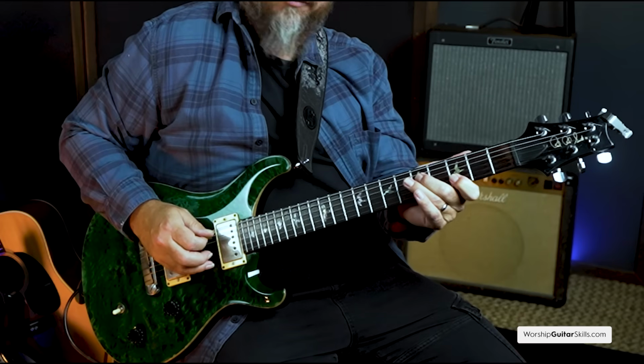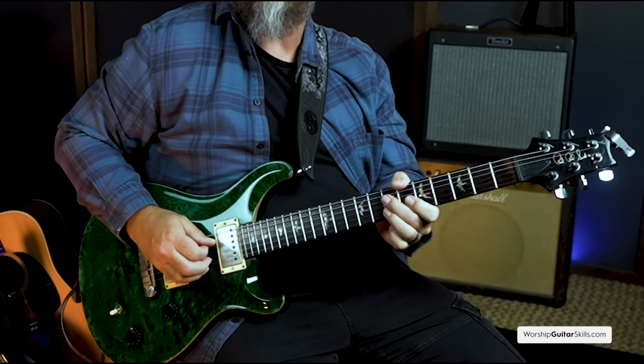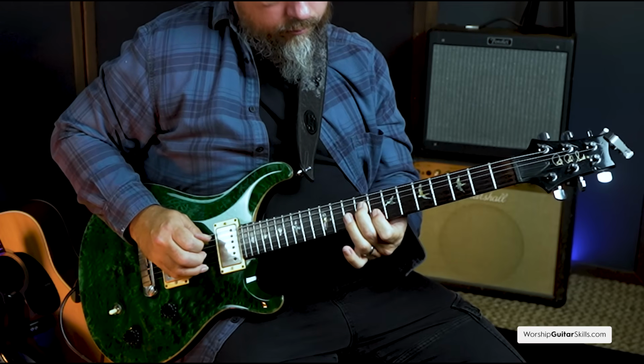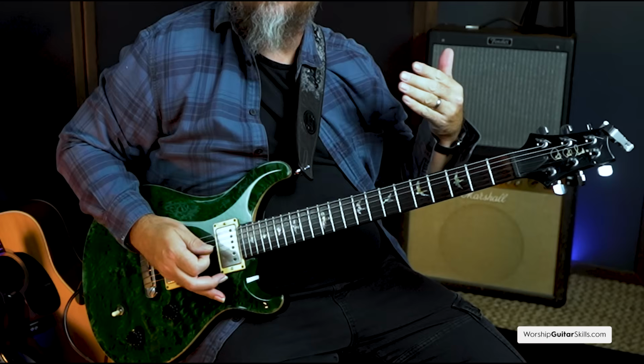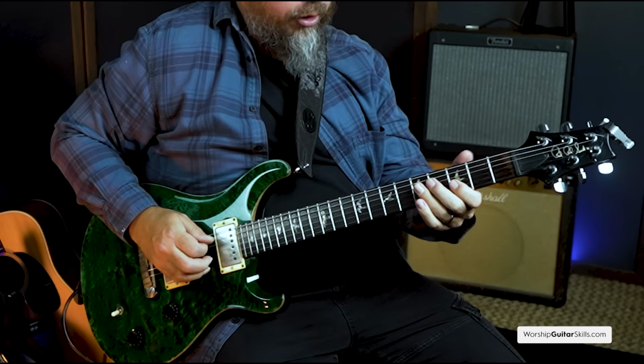So instead of just playing both notes together, I'll split them. So now there's a bit of a rhythmic energy there. I'll also do embellishments. So I might go.